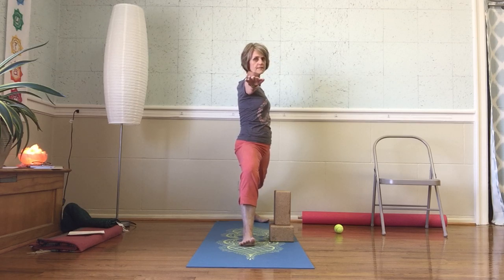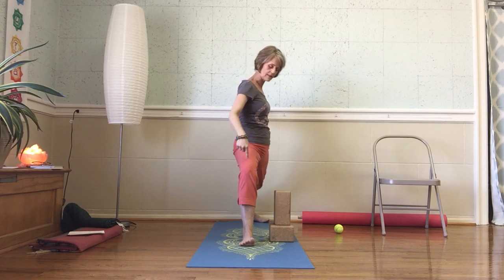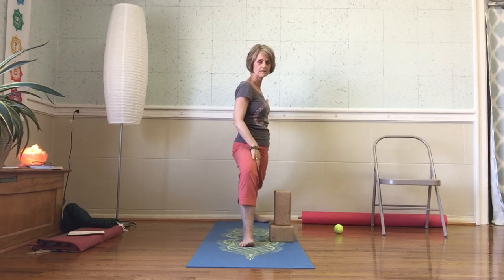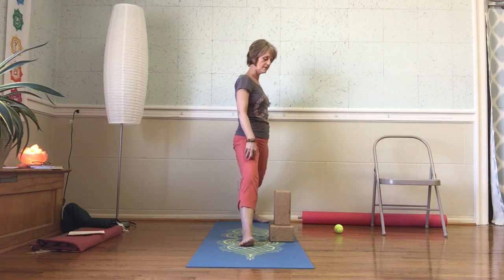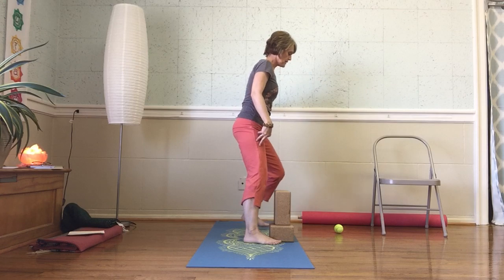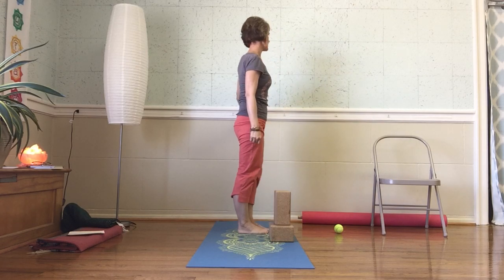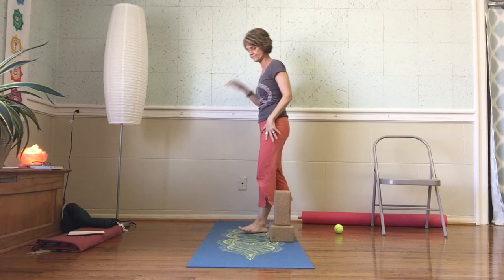You'd hold it 3, 6, 9 breaths, whatever your body allows. Just make sure that the knee and the ankle are stacked over top of each other. Don't have it behind the knee. And then slowly straighten the legs. Turn your feet forward. Step your feet together. And let's spin to the other side.